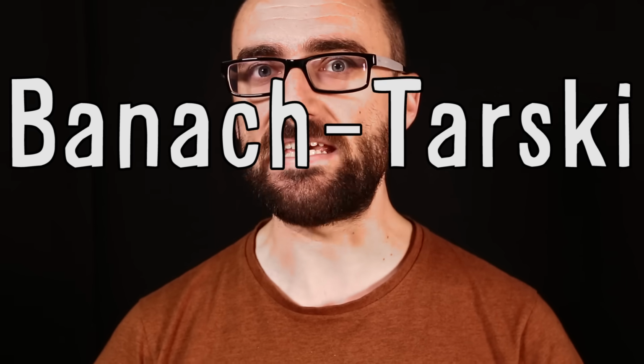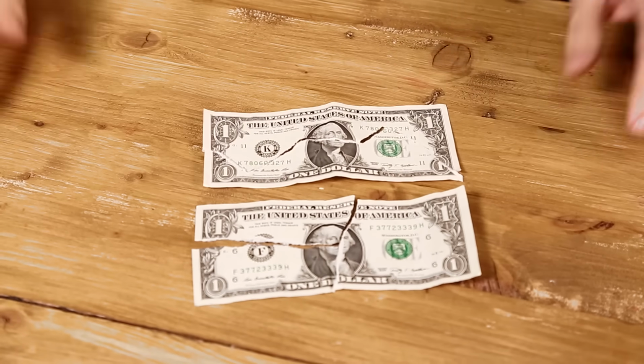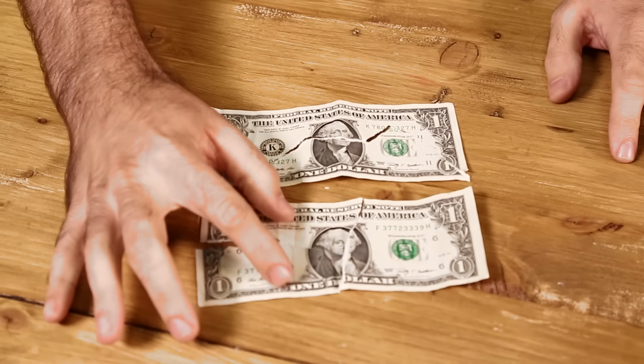Or can you? One of the strangest theorems in modern mathematics is the Banach-Tarski paradox. It proves that there is in fact a way to take an object and separate it into 5 different pieces. And then, with those 5 pieces, simply rearrange them, no stretching required, into 2 exact copies of the original item. Same density, same size, same everything.